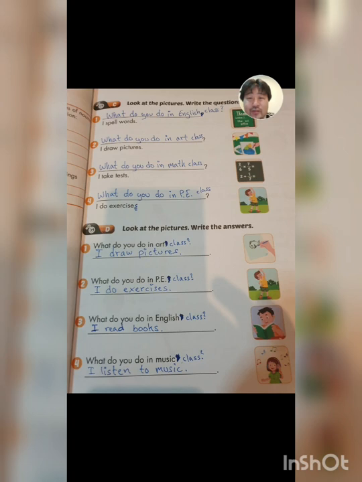Write the questions. So number 1, what do you do in English class? I spell words. 2, what do you do in art class? I draw pictures. What do you do in math class? I take tests. Number 4, what do you do in PE class? I do exercises.